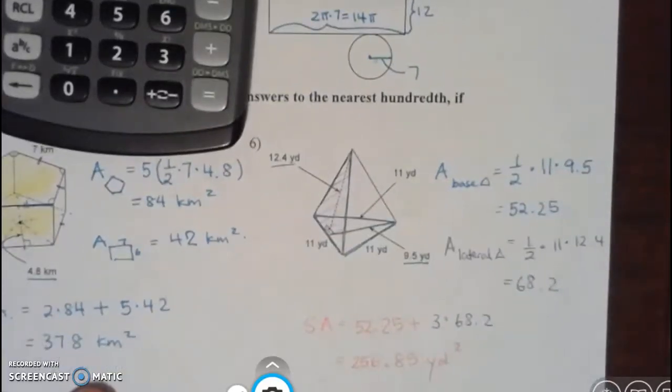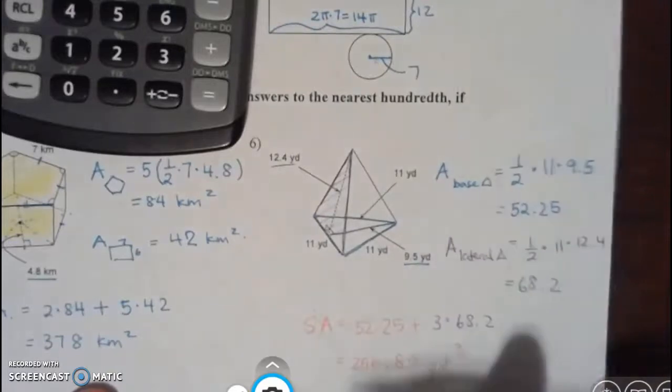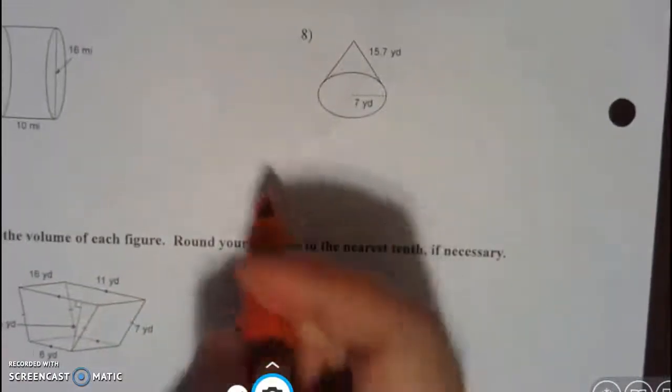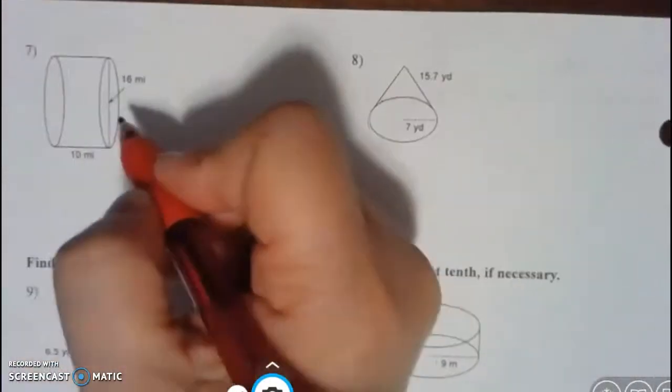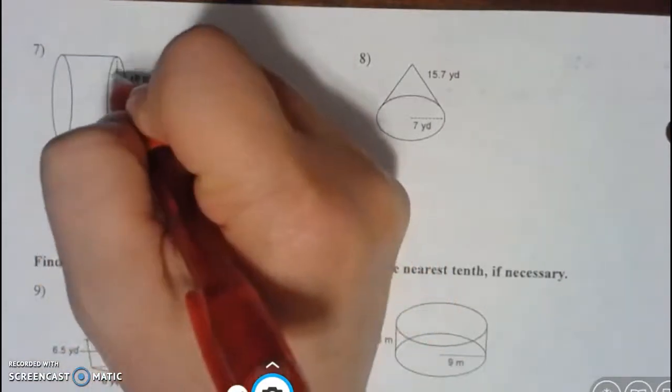Okay, so 256.85 yard squared is my final answer. Okay, let's continue. Okay, number 7. Number 7, we have a cylinder. So let's figure out the area of the 2 bases.